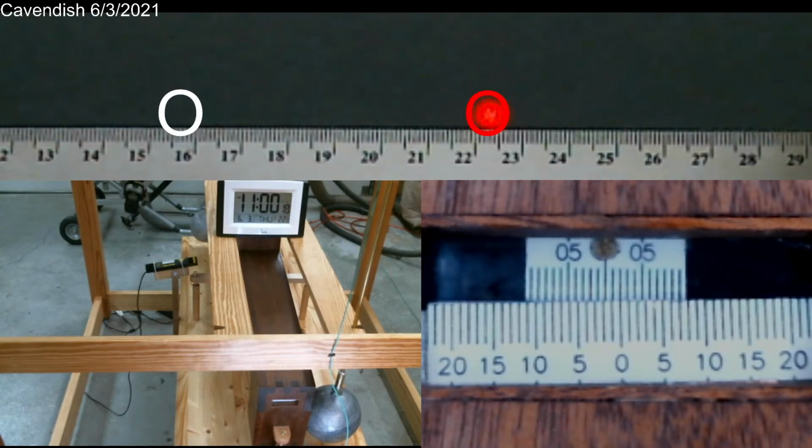It's one of those half millimeter days. Everything's a half millimeter. I fixed it. 223.